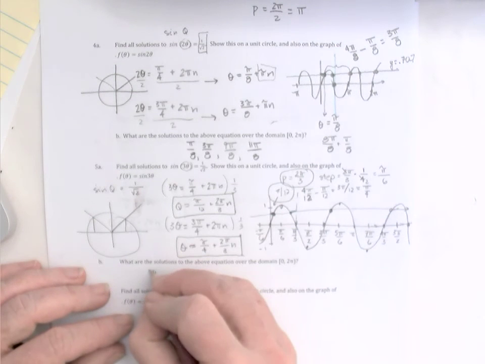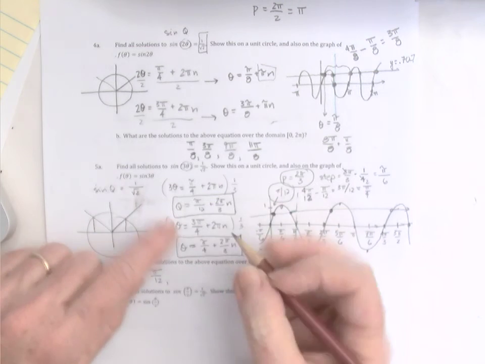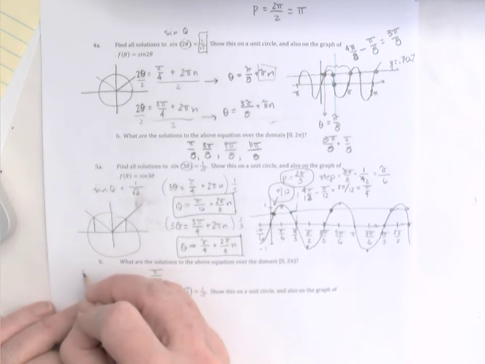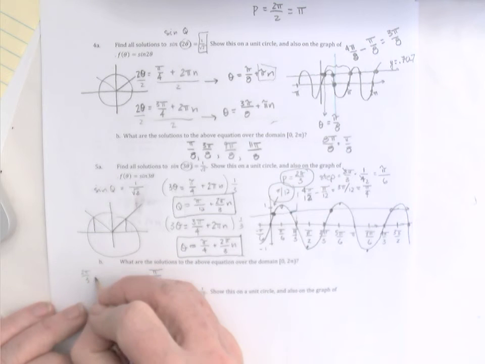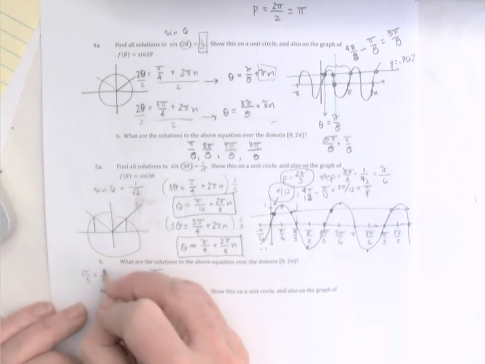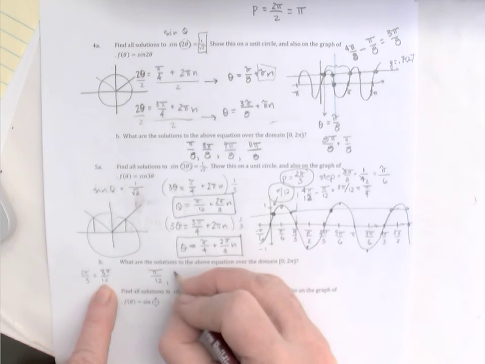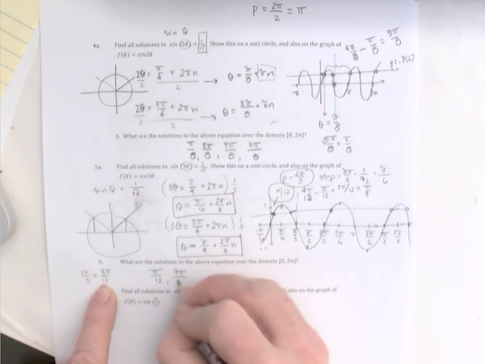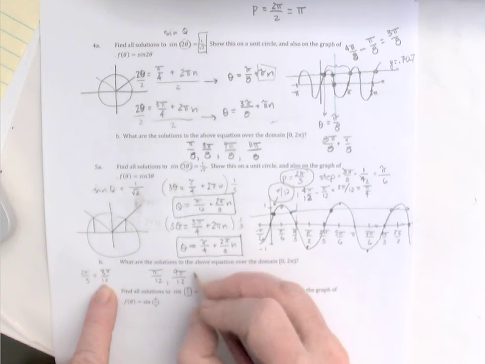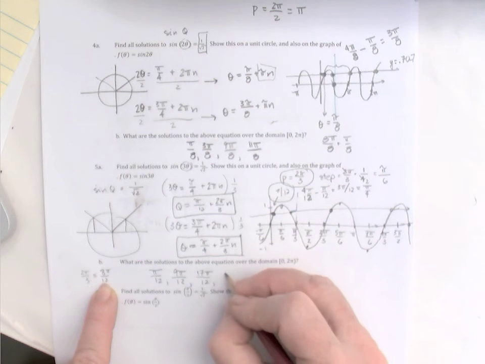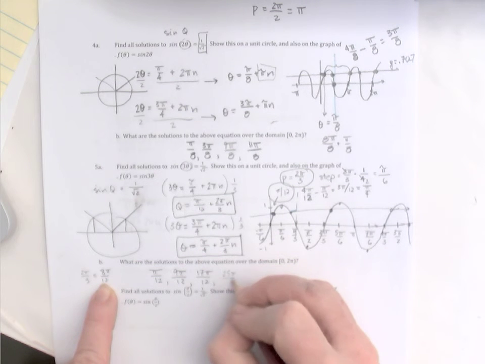I'm going to start with pi over 12, and then if I add a multiple of 2 pi over 3, and secretly, it's easier for me to think of 2 pi over 3 in terms of 12ths, so that's 8 pi over 12. So pi over 12 plus another 8 pi over 12 is going to give me 9 pi over 12. If I add another 8 pi over 12, that's going to give me 17 pi over 12. If I added another 8 pi over 12, that would give me 25 pi over 12, which goes over 2 pi. So I'll get rid of that.